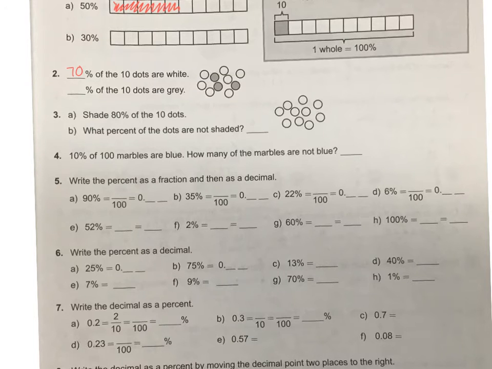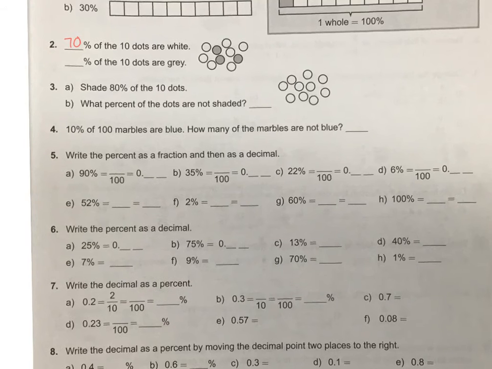For question 3, they're asking us to shade 80% of the dots. So we're looking at these dots over here. If they ask me to shade 80%, how many dots do I need to shade? I would need to shade 8 dots. So I can just come in and shade in those 8 dots.